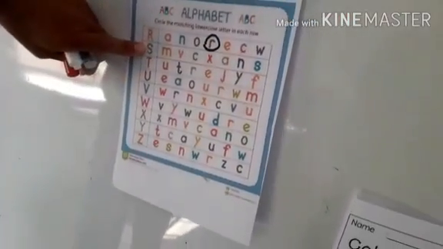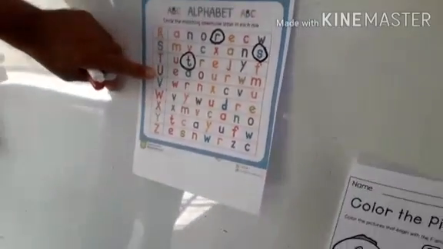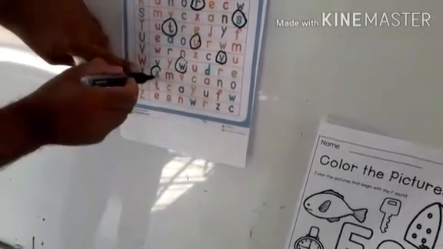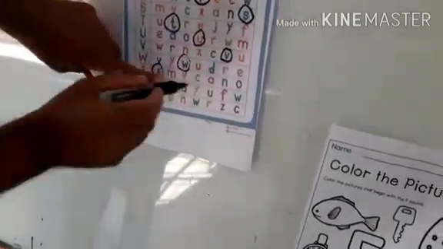This is S, and a lowercase form of it is this. This is T, and the lowercase form of T is this. U, V, W, X, Y, and Z.